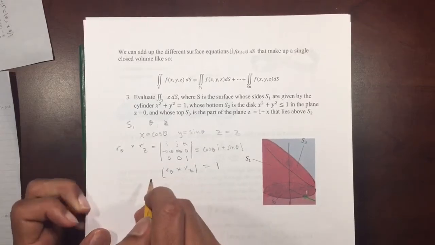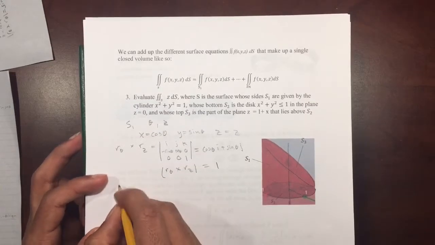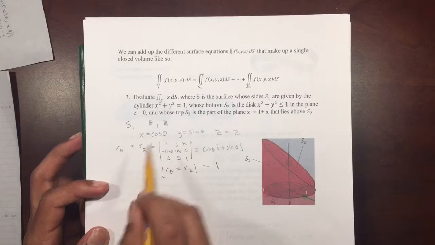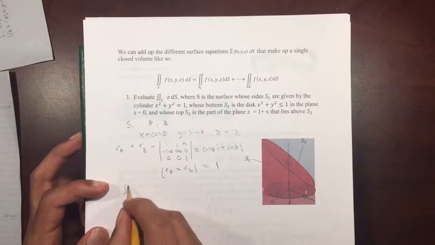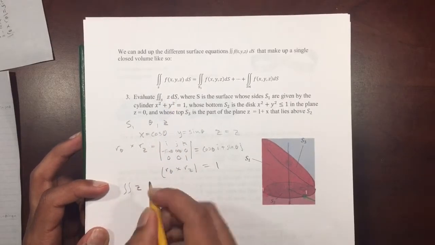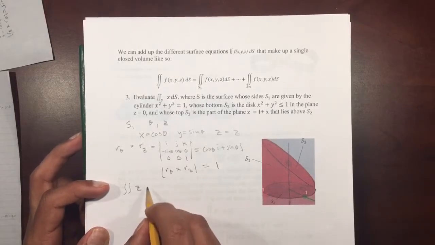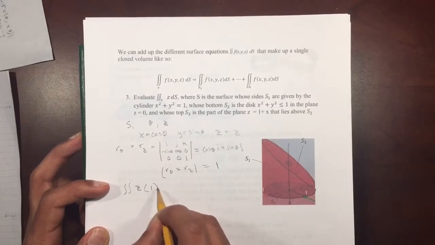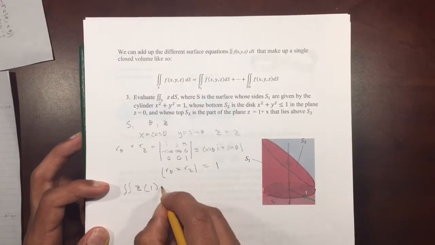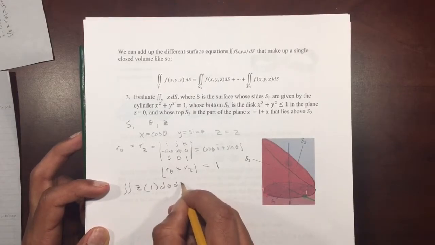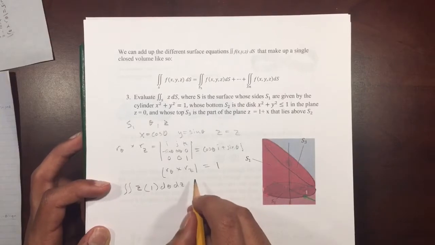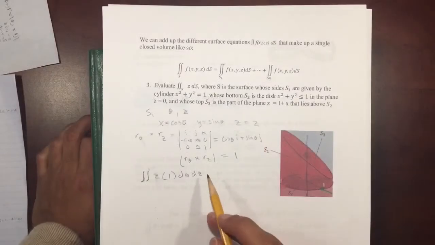And then with that we can just plug in z, since that's what we're evaluating. We're going to plug in z and multiply it by our cross product magnitude, which is just 1, and it'll be with respect to d theta and dz.